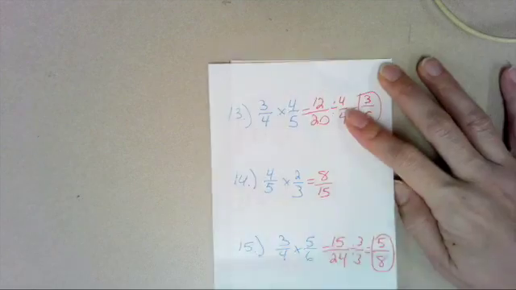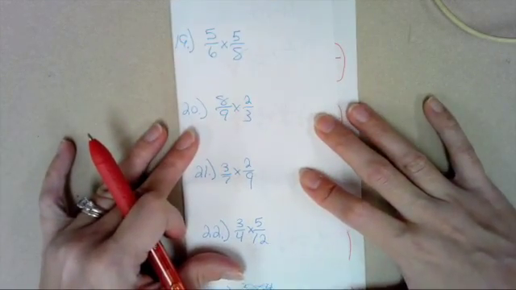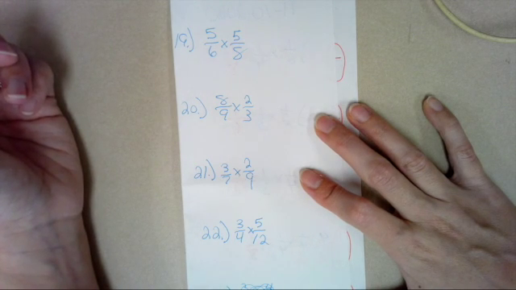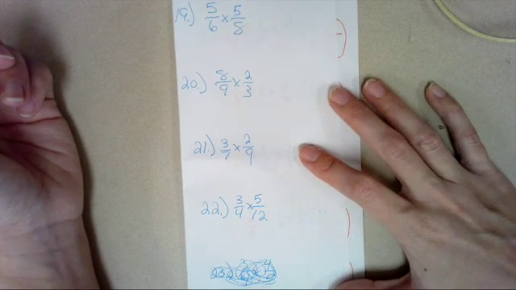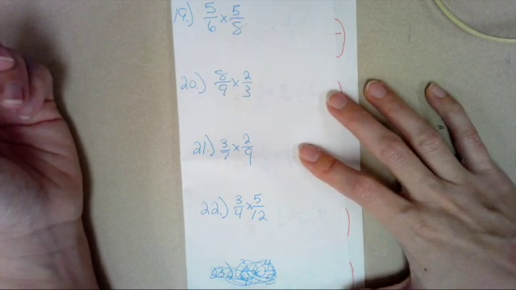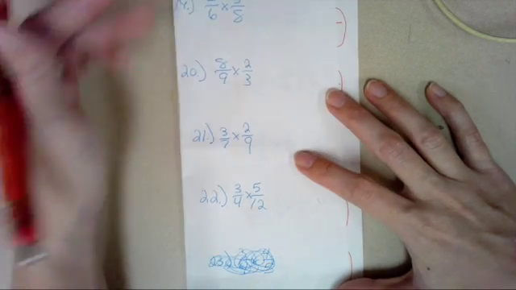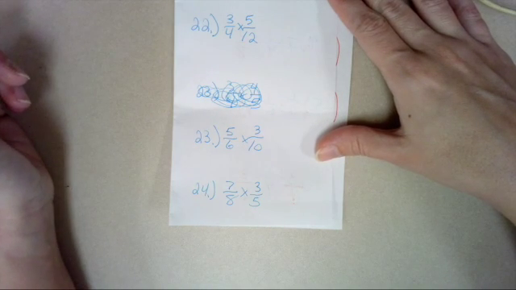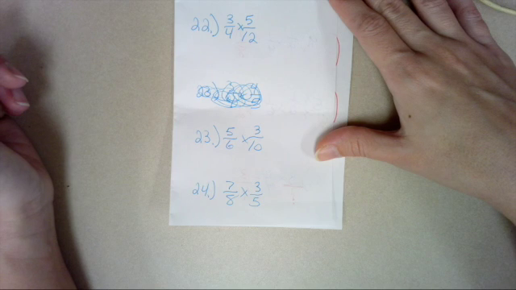All right, we have 6 more problems to do. So copy these down on your paper. Number 19, 5/6 times 5/8. Number 20, 8/9 times 2/3. Number 21, 3/7 times 2/9. Number 22, 3/4 times 5/12. Number 23, 5/6 times 3/10. And number 24, 7/8 times 3/5.